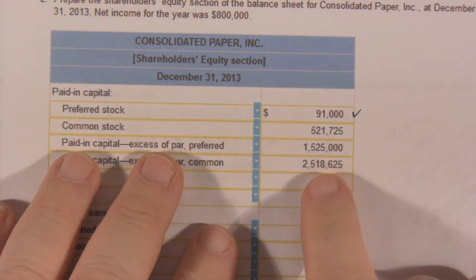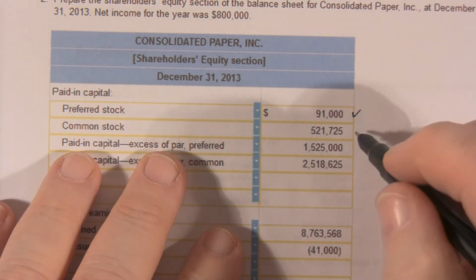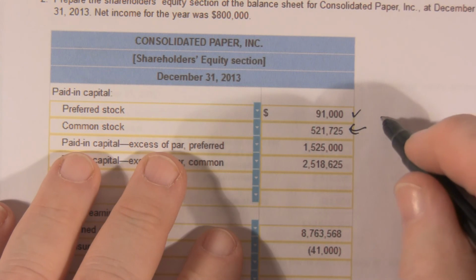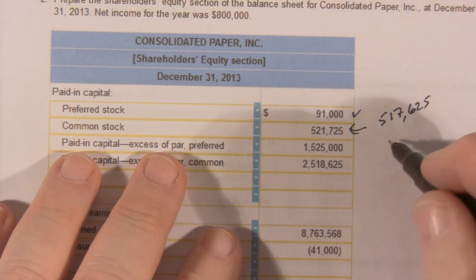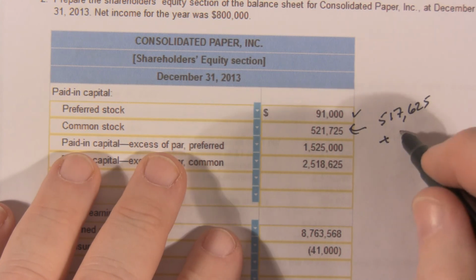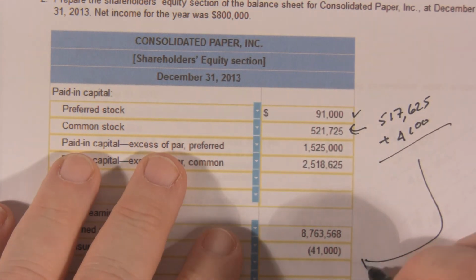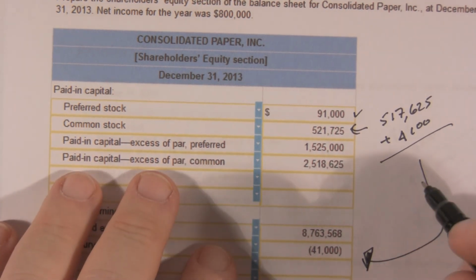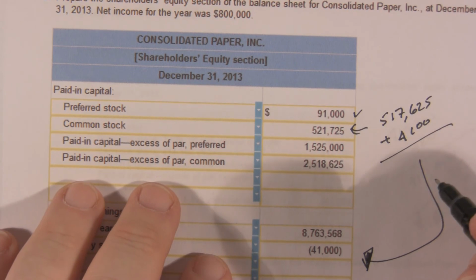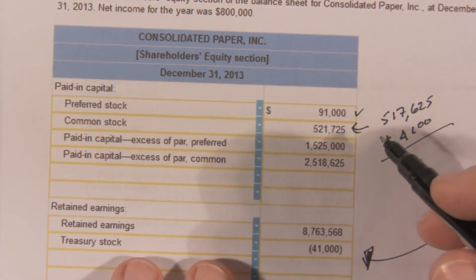What that is, it's the shares at dollar par. Then we had figured all of those out, and we came up with 521,725. Okay, so remember that includes the treasury shares. We really had 517,625. So this number here is 517,625 plus the 4,100 treasury shares. Paid-in capital is just the computation, okay? It's the numbers we had figured out earlier.